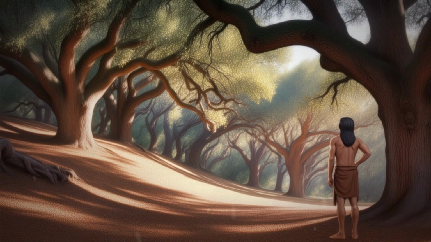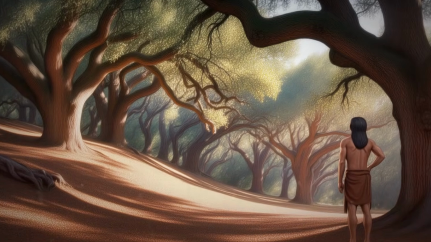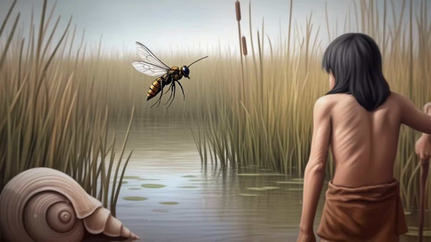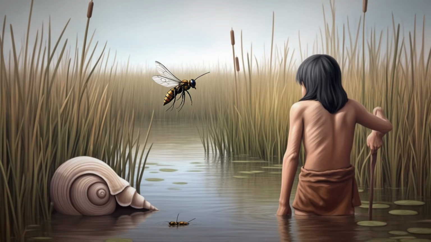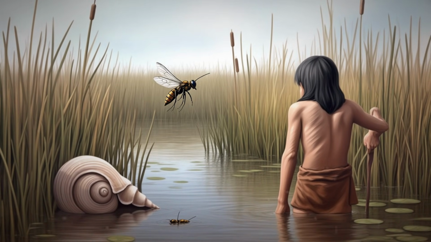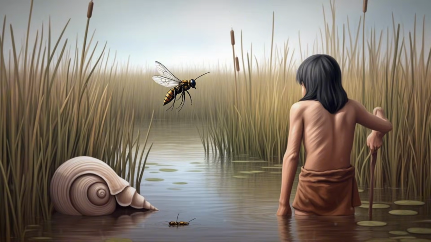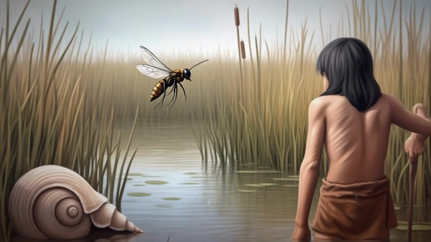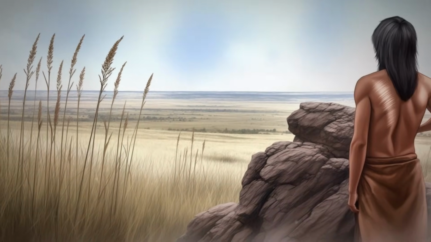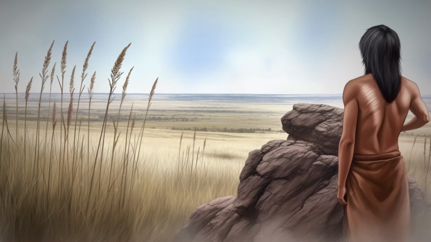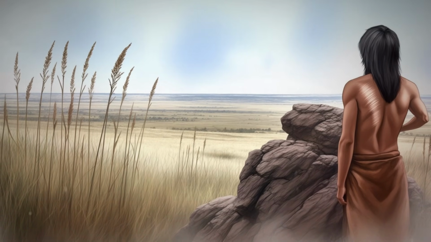Hinds Cave and other rock shelters in the lower Pecos region contain exceptionally well-preserved deposits spanning thousands of years. Dry conditions in these shelters allowed preservation of normally perishable materials. Analysis of coprolites, preserved human feces, reveals detailed information about diet composition.